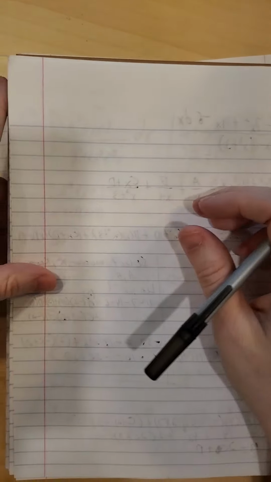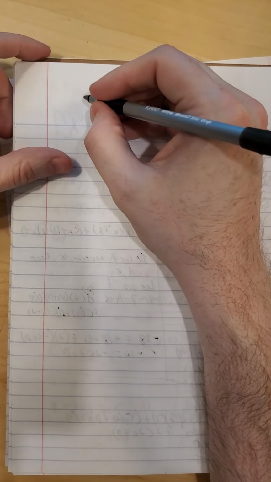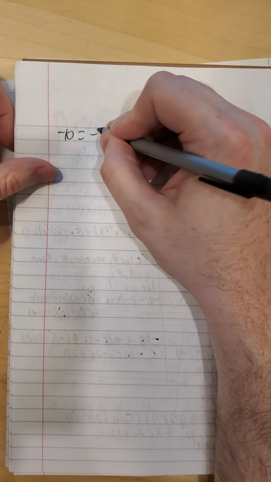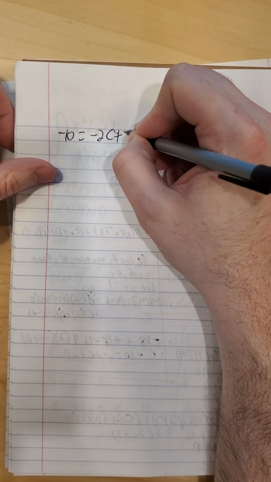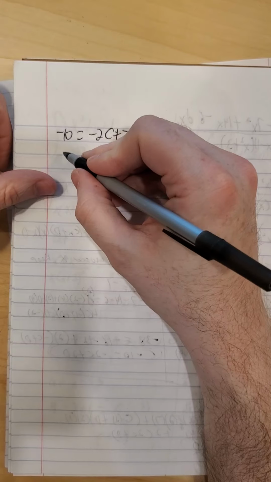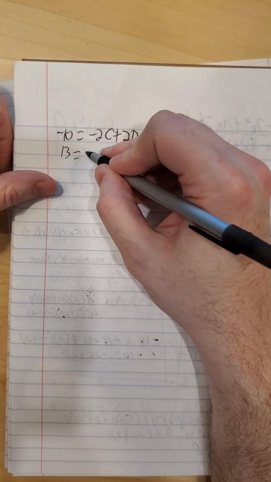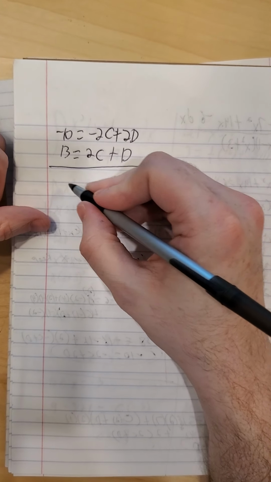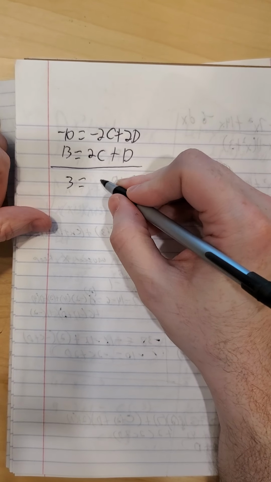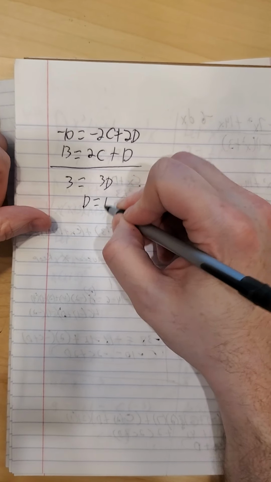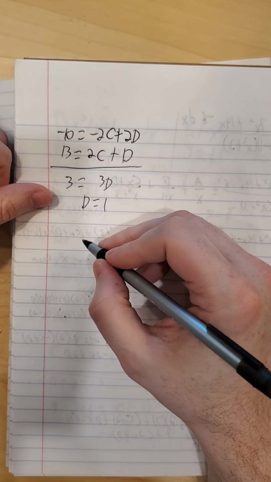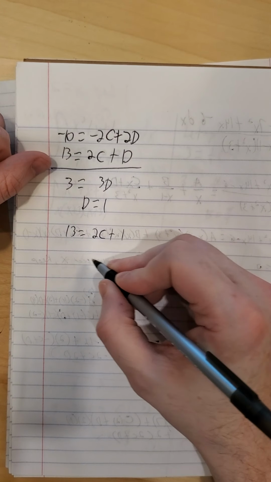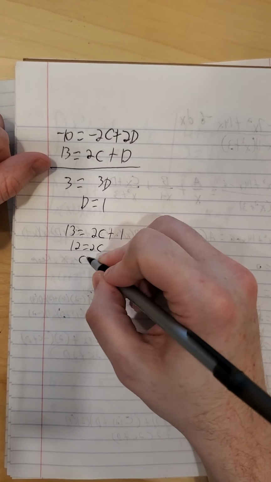So the 2 things that we circled so far, we had -10 was worth -2c plus 2d, and we had 13 is worth 2c plus d. If we just add those together as is, we get 3 is worth 3d, so d is 1. And then we just plug it into either one of those guys. So 13 is worth 2c plus 1. So 12 is 2c, so c is 6.